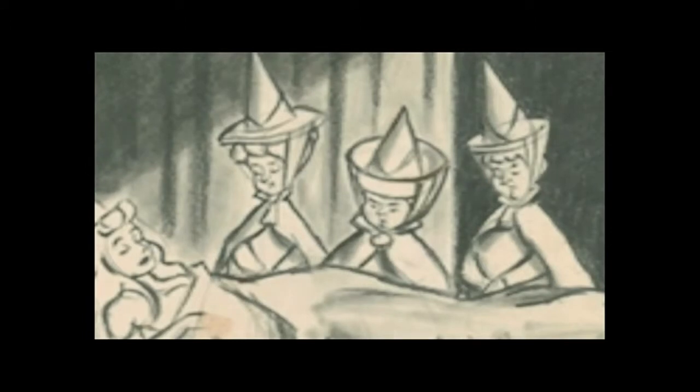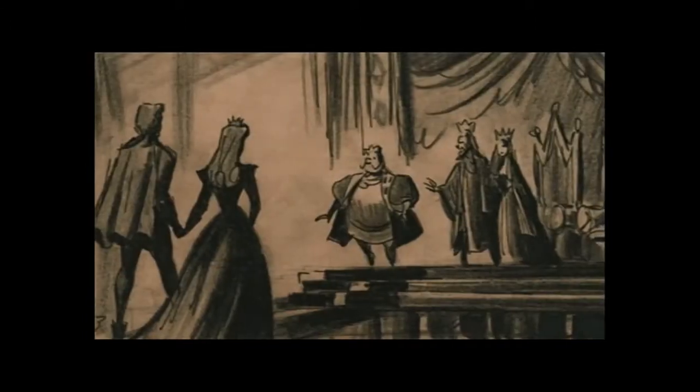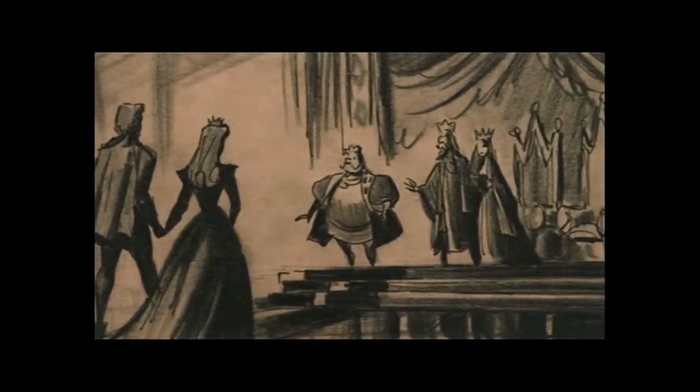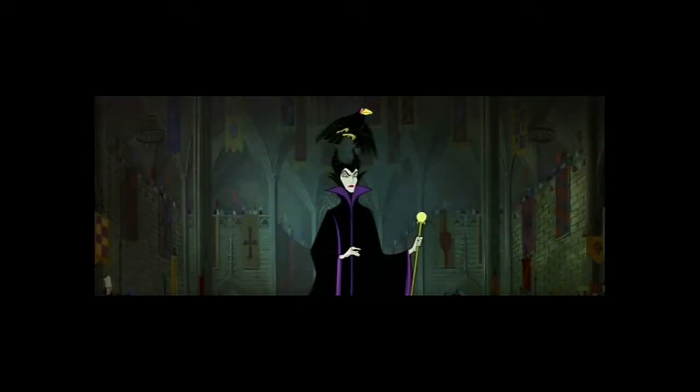They're also the only characters with a backstory. We know next to nothing about the human characters, while it's clear the fairies have a long history with Maleficent.